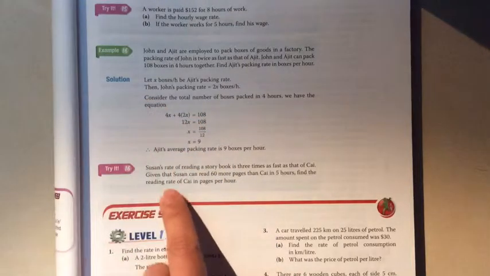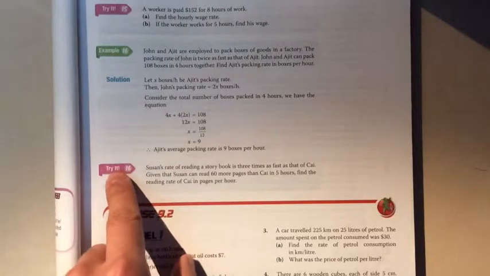Now, for our final practice question, I'd like everyone to try practice question 16. Try it 16 on page 15.